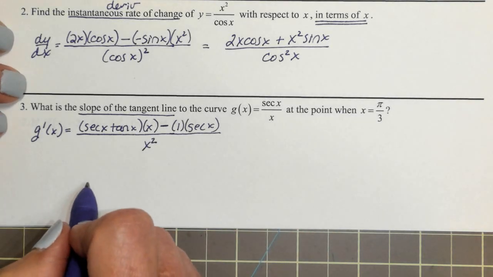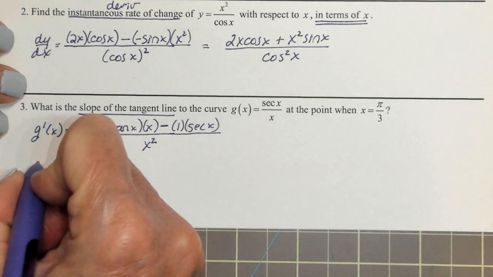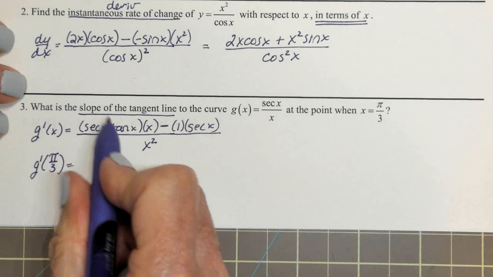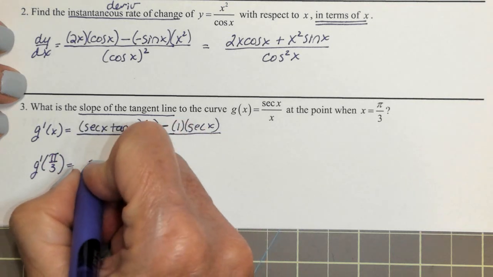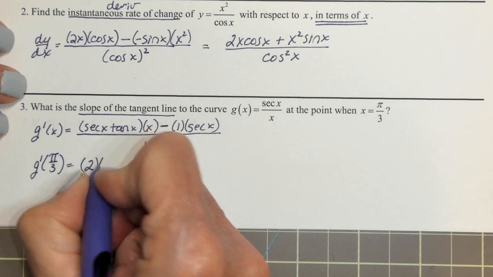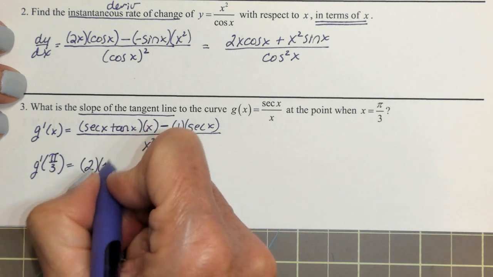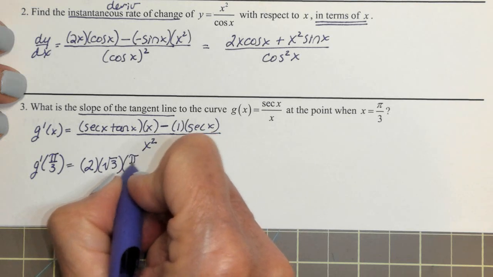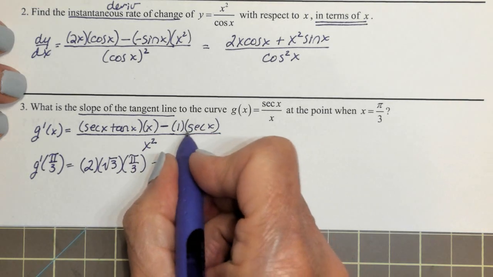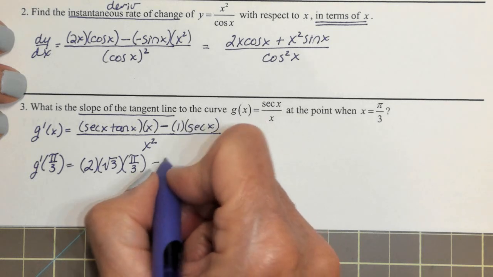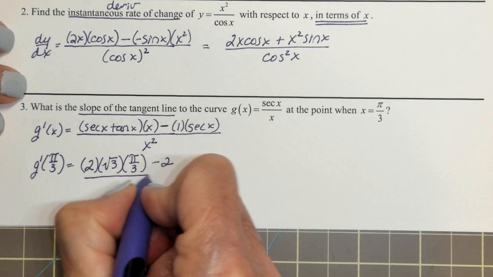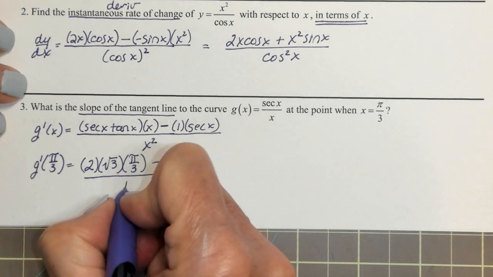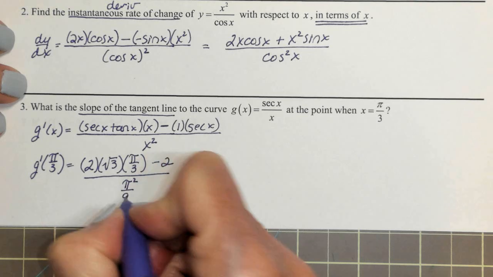All right. Okay, let's go ahead and plug in pi over 3. I'm going up top. Secant of pi over 3 is 2. Tangent of pi over 3 is square root of 3 times x, and x is pi over 3, minus secant of pi over 3 is 2, divided by pi over 3 squared. That's going to be pi squared divided by 9.